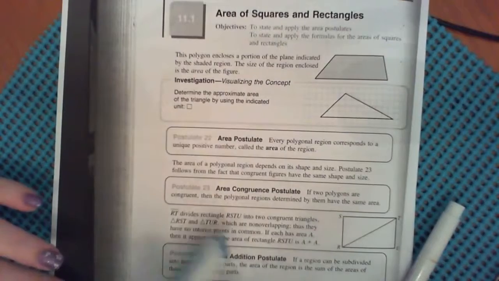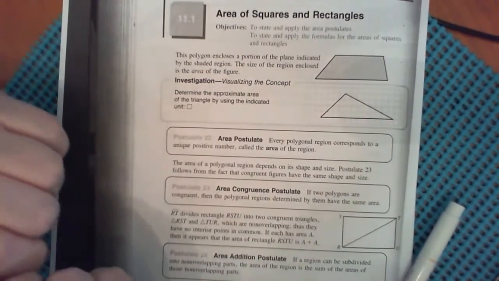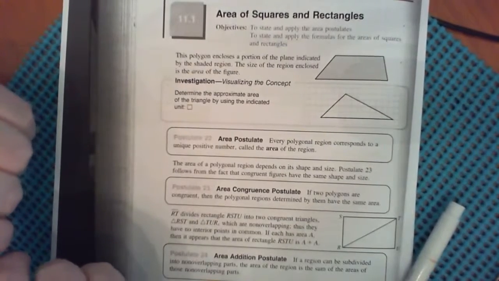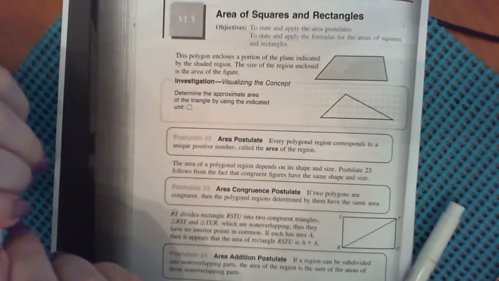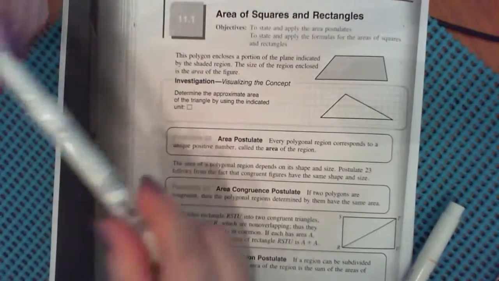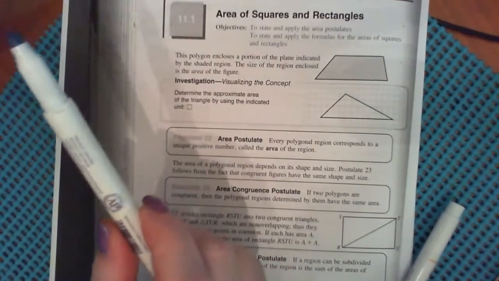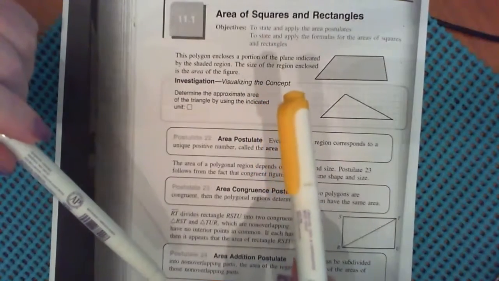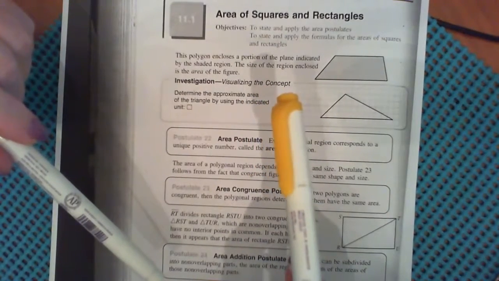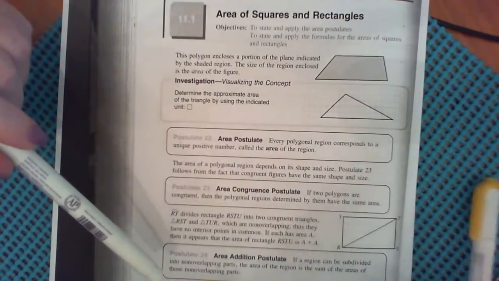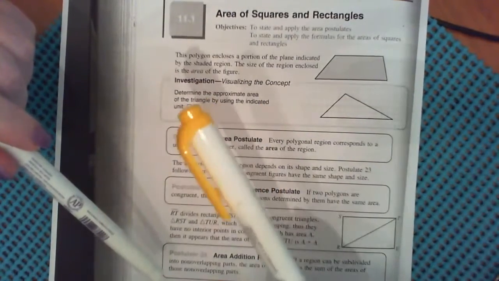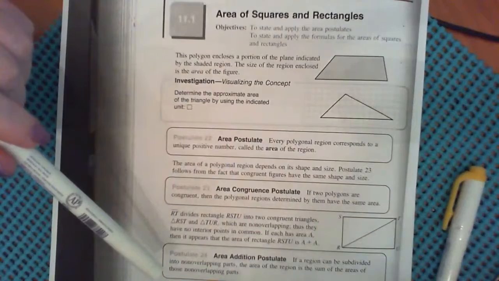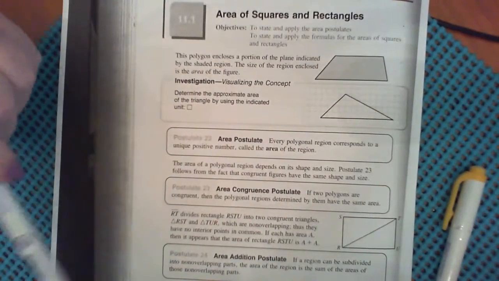Okay, so 11.1 is all about areas of squares and rectangles, and there are some things that are interesting for you to know, and there are just some things that you have to have memorized. If I put it in blue, remember that it's just interesting for you to know. If I put it in yellow, that's something you need to make sure that you already have memorized or that you're going to memorize. Once again, make sure all the yellow stuff gets on that page of yours for your definitions.